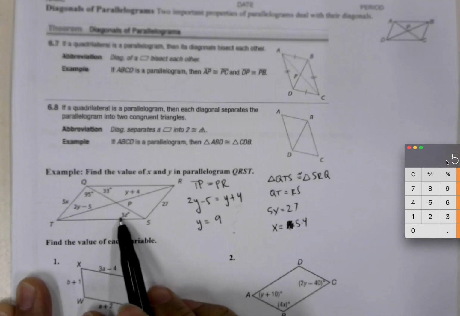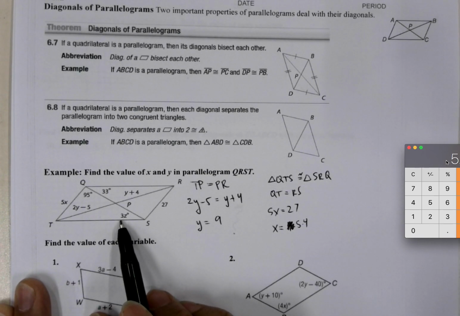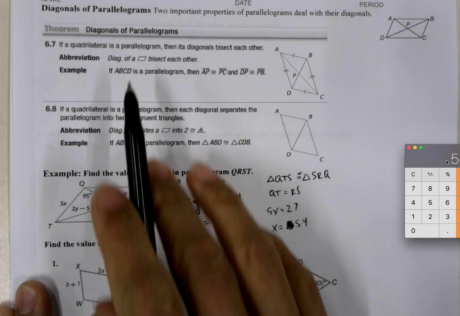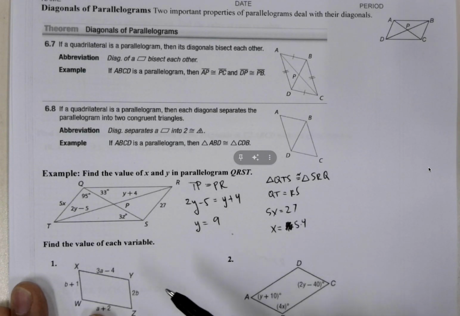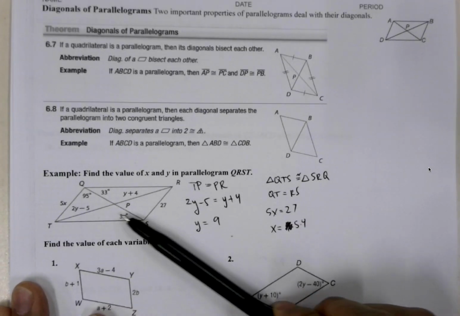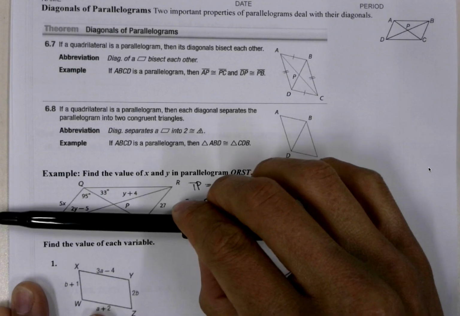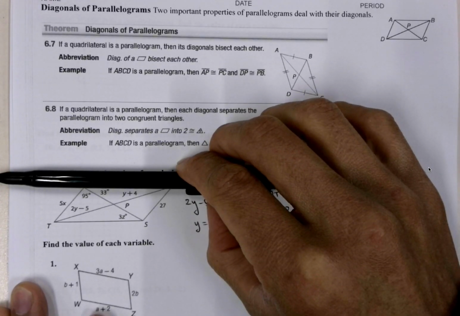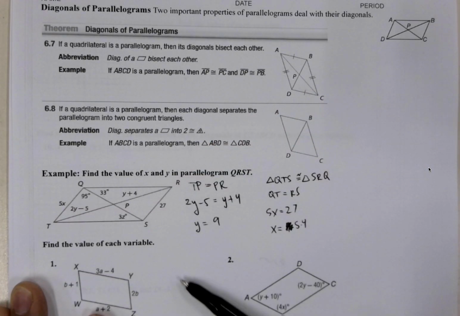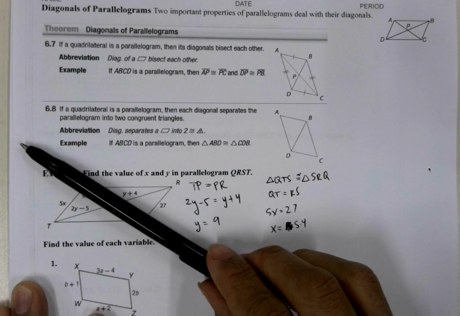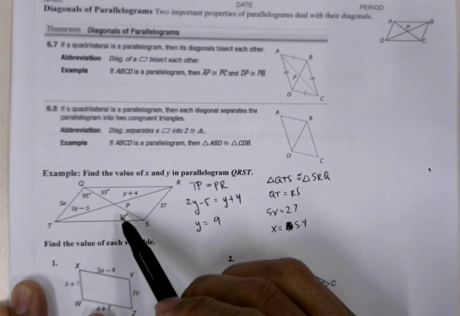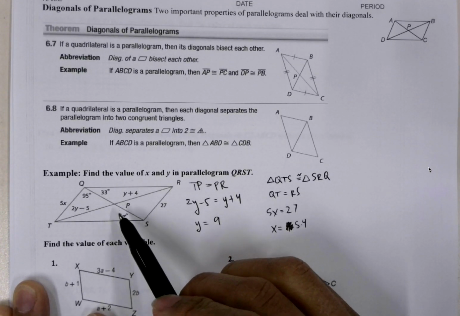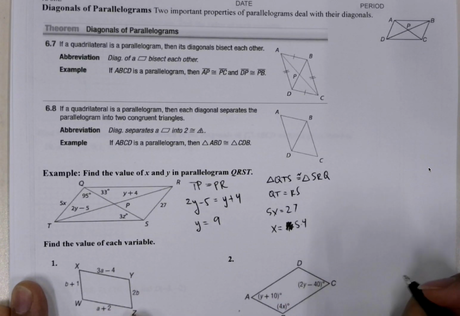And then lastly, we have this z variable. And our theorems here aren't going to help us, but the theorem that we used a couple chapters back will, which is: we have two parallel lines, because this is a parallelogram. This line is parallel to that line. So if those two are parallel, and this is our transversal, then we can say that this angle is congruent to that angle, right? And why? Because they're alternate interior angles.